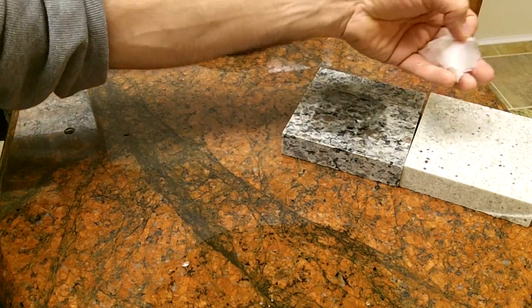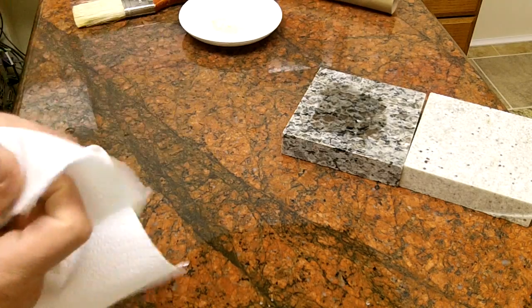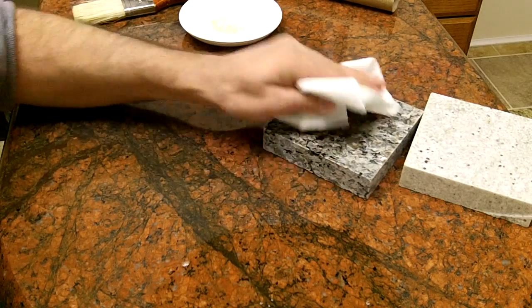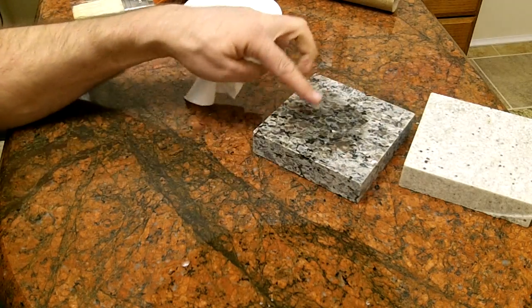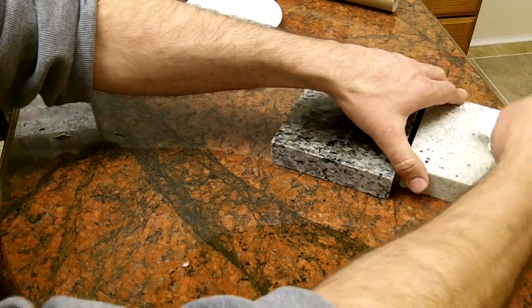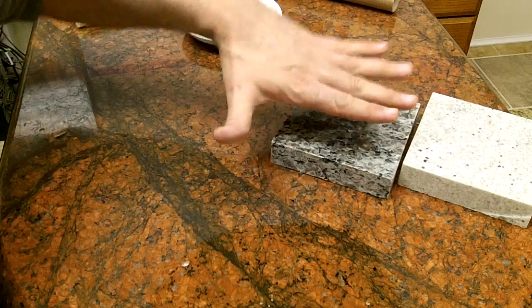I'm going to take these away now and use a paper towel to mop up that water from the surface, and you can really see that even though there's no water on the surface, the water is actually inside the stone. And that's exactly how a stain works. It gets inside, not on top of.